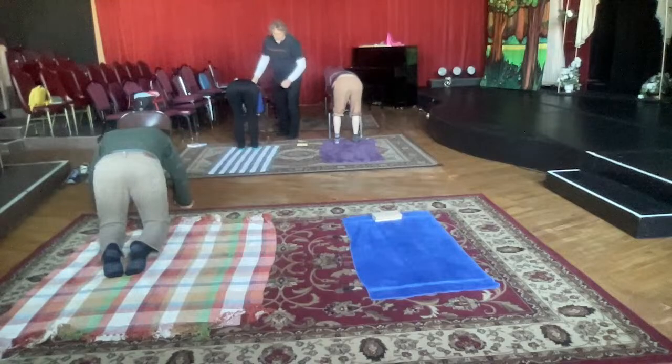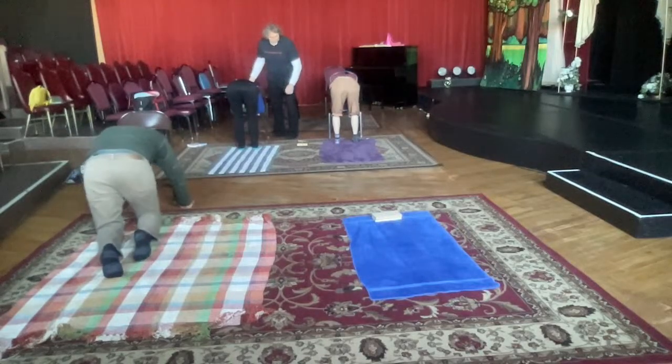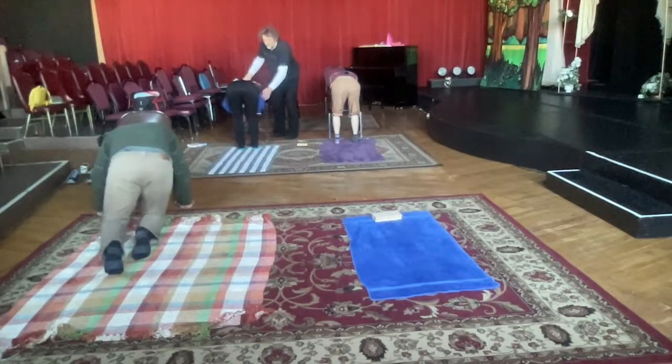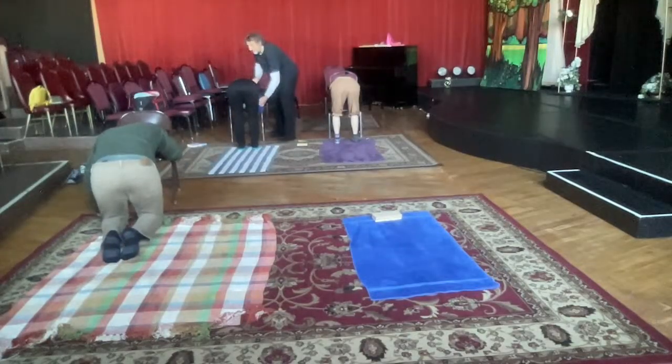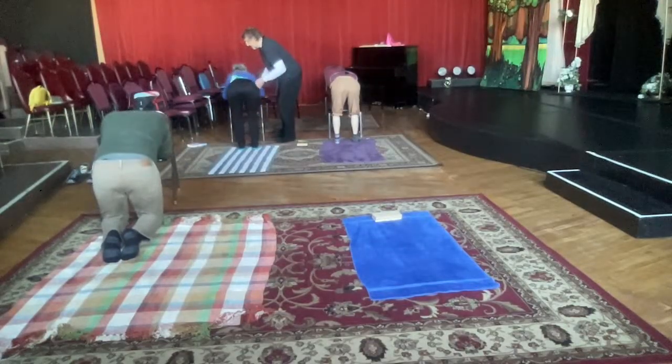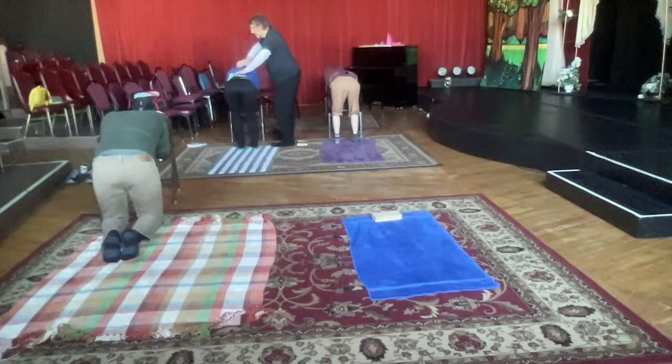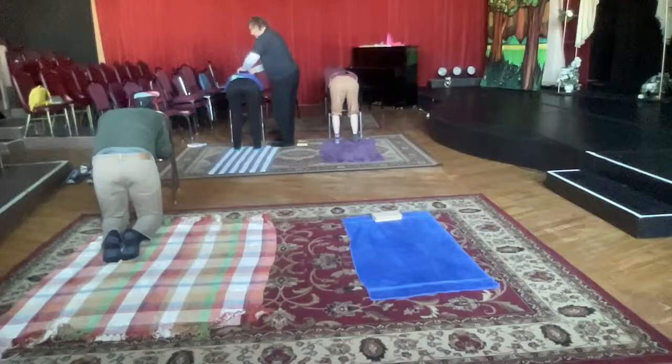Just going to turn this chair around for a bit. Yes, very nice. Hold on to the back of the chair. And come up a little bit more. Pop your hands on there. I'm just going to play with this for a little bit. Yes. And extend your arms.